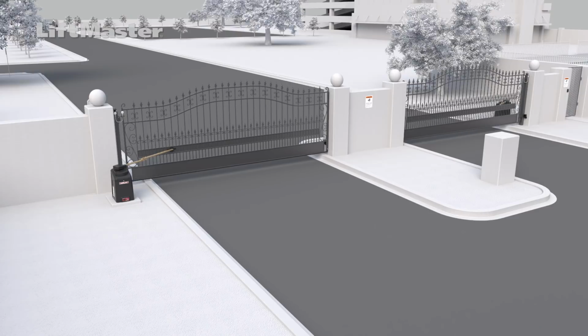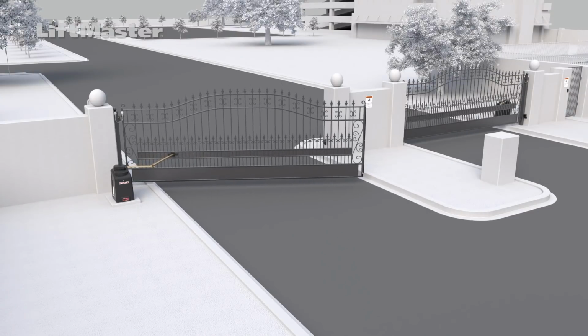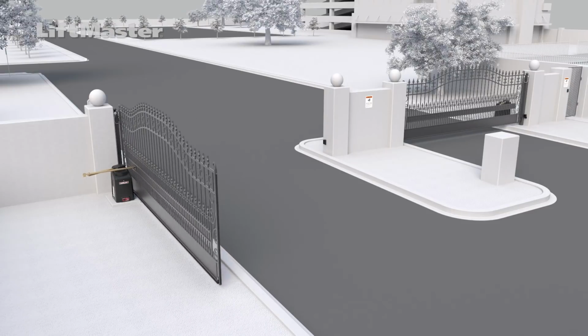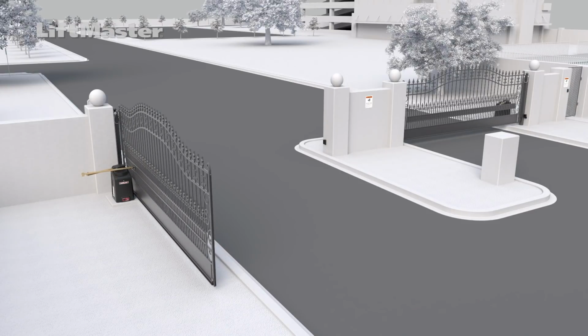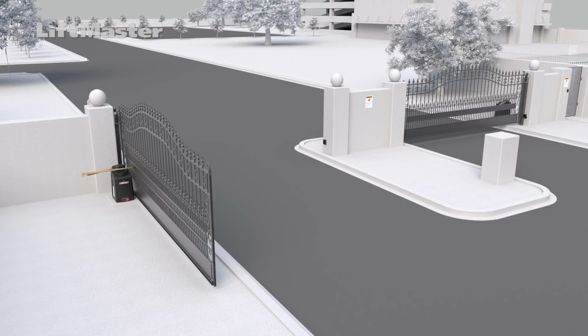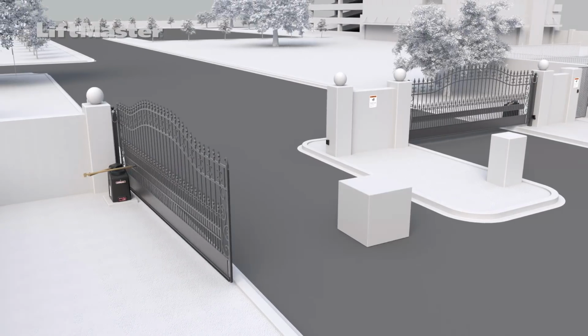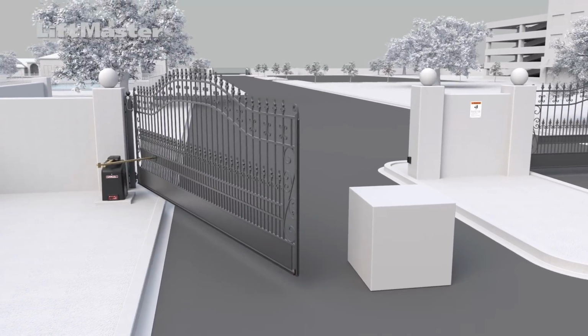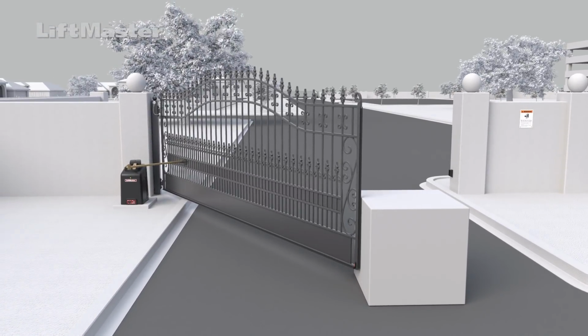Now, check the entrapment zones. An entrapment zone is defined as a location where a person can be caught or held in a position that increases the risk of injury. To be UL 325 compliant, 2 monitored safety entrapment protection devices must be installed at all entrapment zones. LiftMaster gate operators have a built-in inherent reversing system that counts as 1 monitored entrapment device.